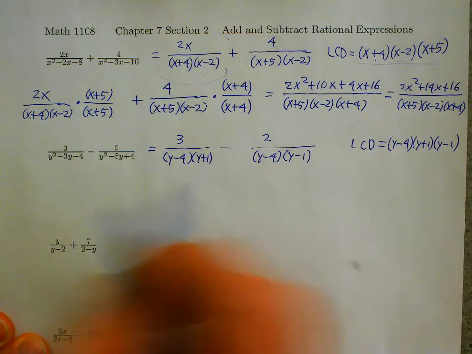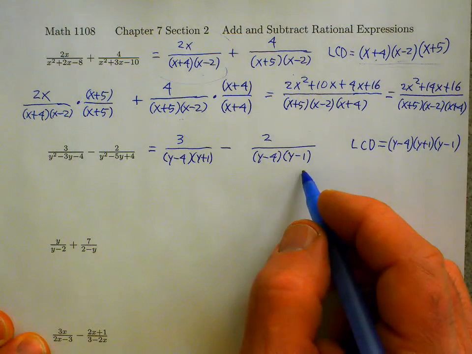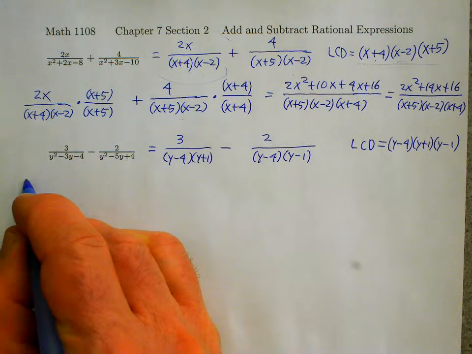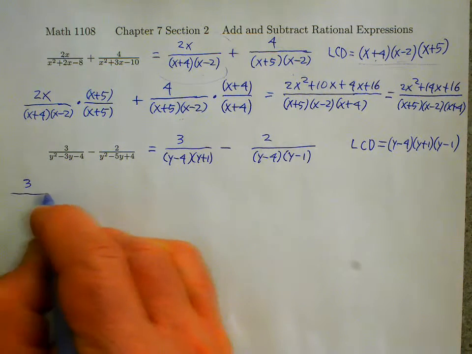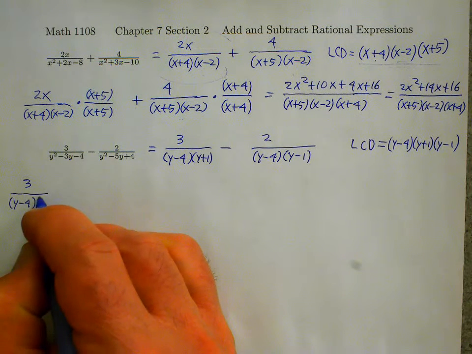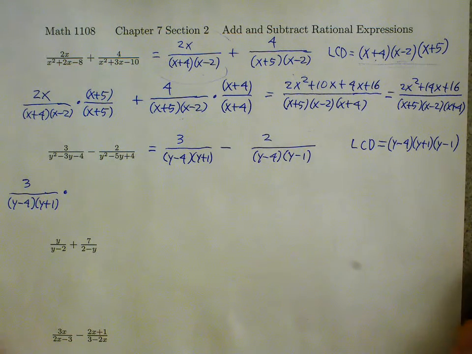Okay, then we multiply each of those original fractions by 1 in a particular form. So 3 over y minus 4 times y plus 1. So what form should 1 take when I multiply 3 over y minus 4 times y plus 1 by 1?